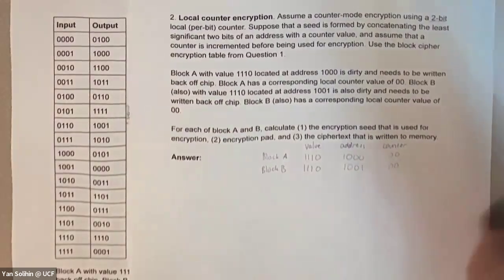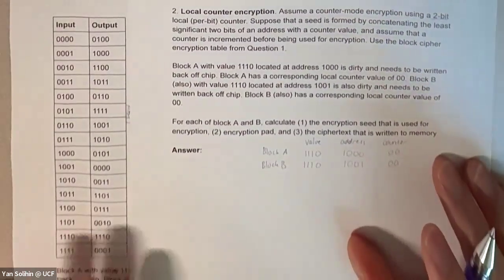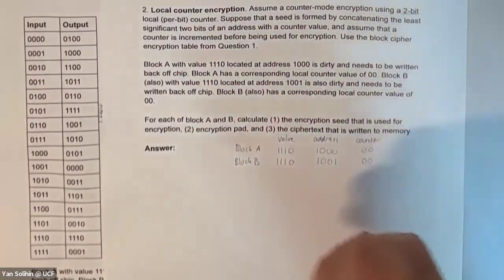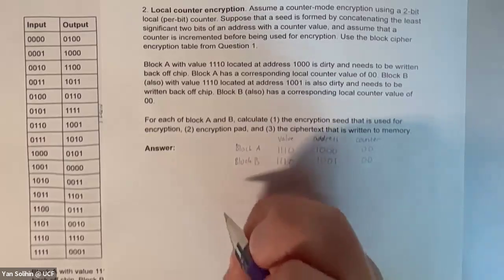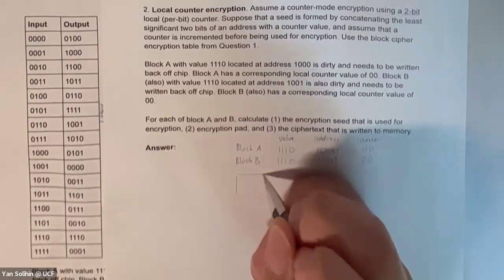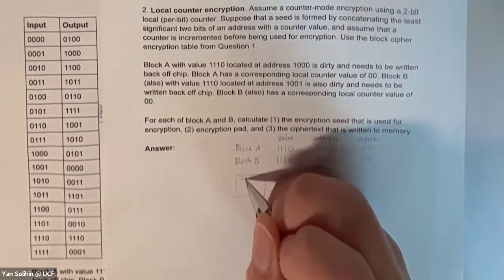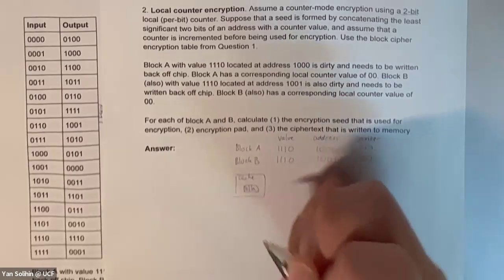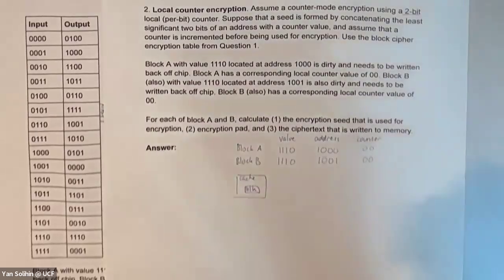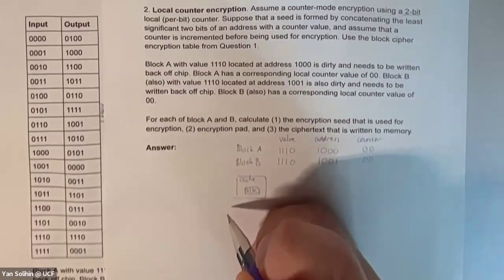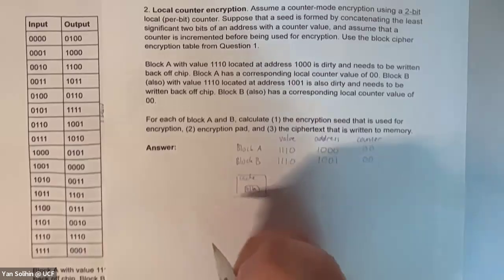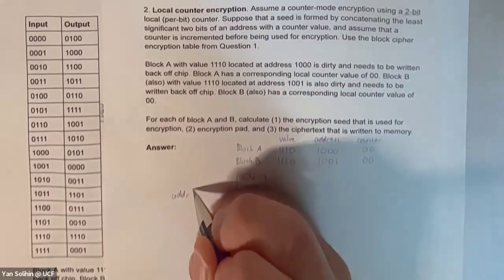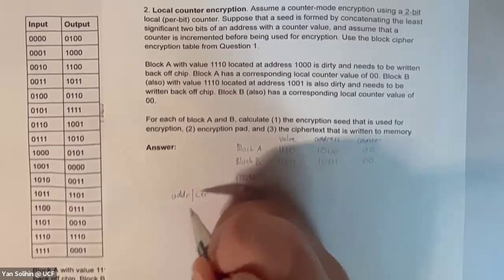Okay. Now, how is local counter encryption performed? If we remember, this is the cache, and this is the block that we want to write back. We form a seed, and the seed in this case is the address concatenated with the local counter.